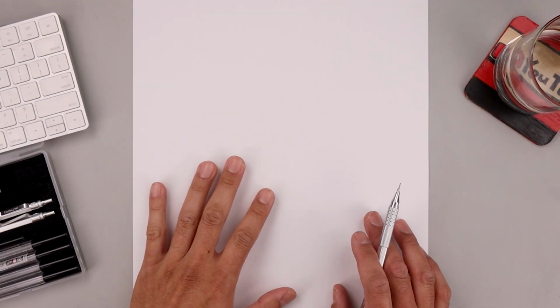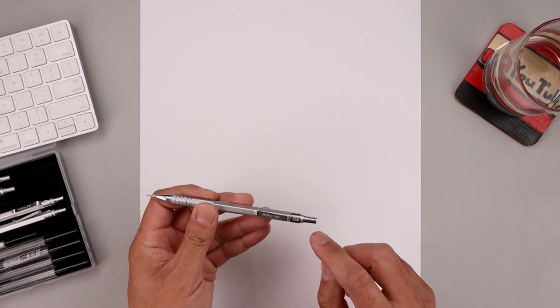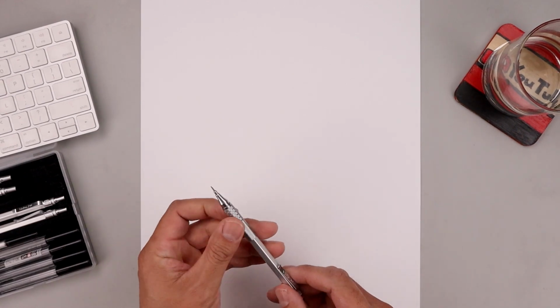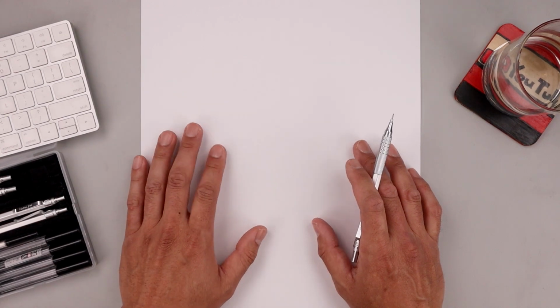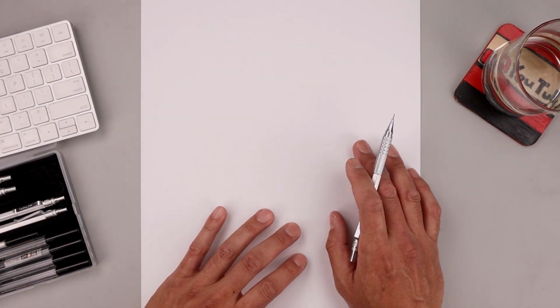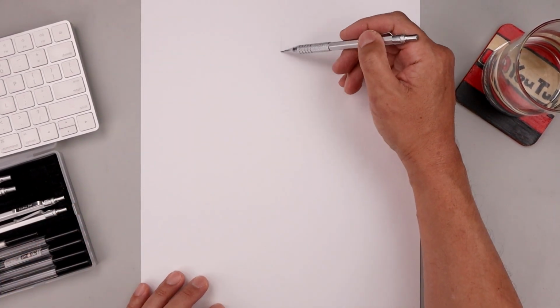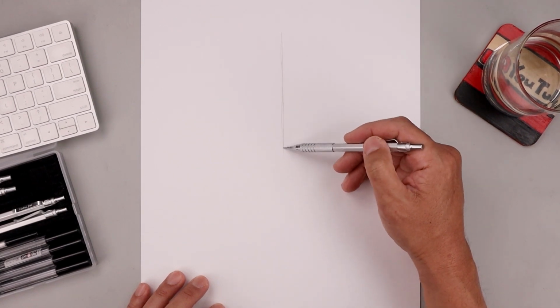For today's lesson, we'll need a sheet of white paper or sketch pad and a pencil. I'm going to start off with this 0.7mm mechanical pencil with a 2B graphite stick. Let's start today's drawing by blocking out the basic shapes of our character before we get into the details. So we're going to start by sketching a line coming down the center of our page. Let's start at the very top in the middle. Just going to lightly work our way down the center.